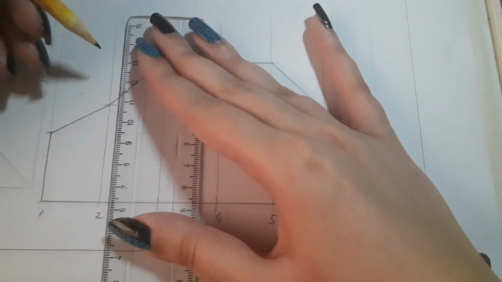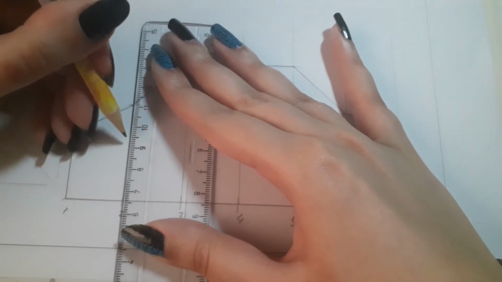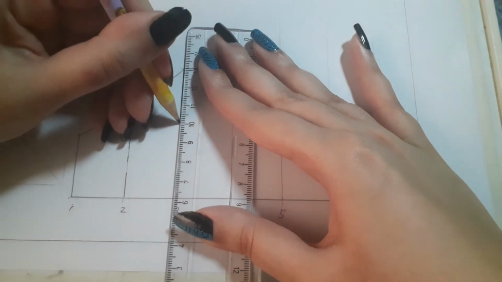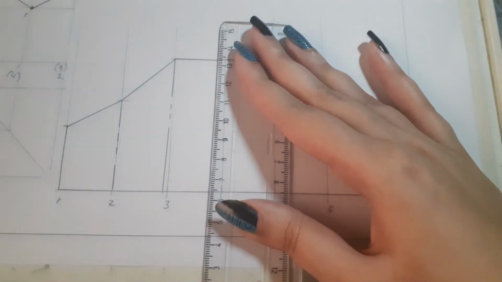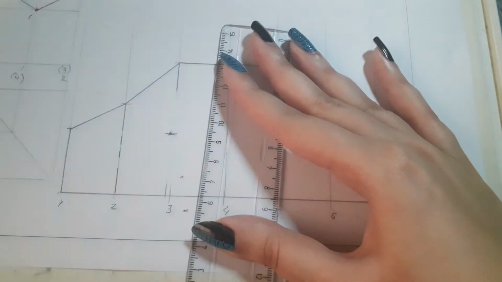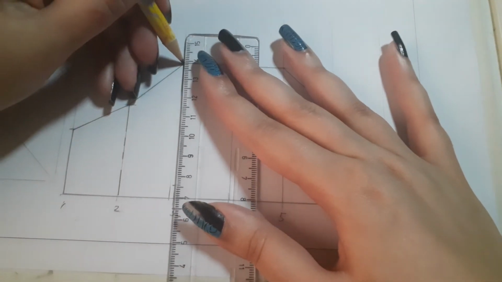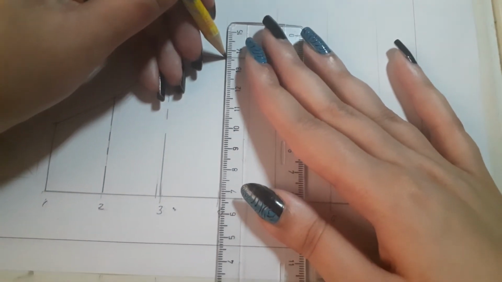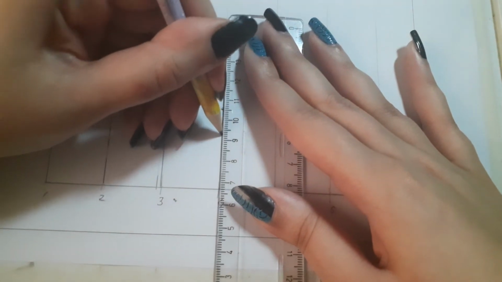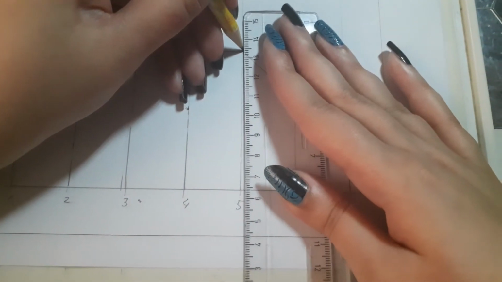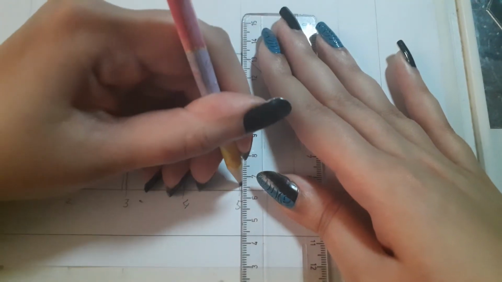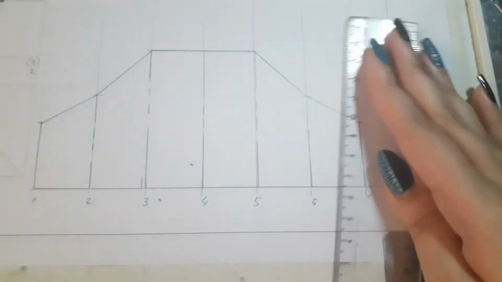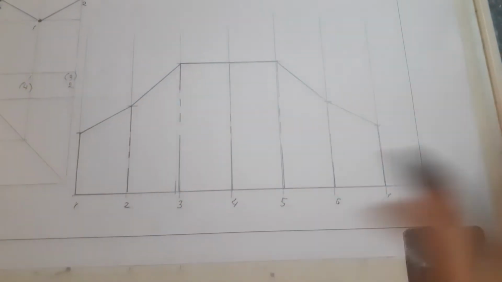And don't forget to draw the folding lines. So folding lines, 1 big, 2 small, 1 big. Repeat this for each fold, 1 big, 2 small, 1 big. Okay, so there you have the development.